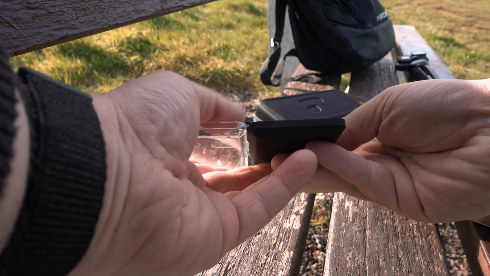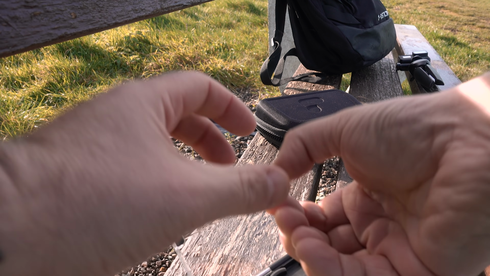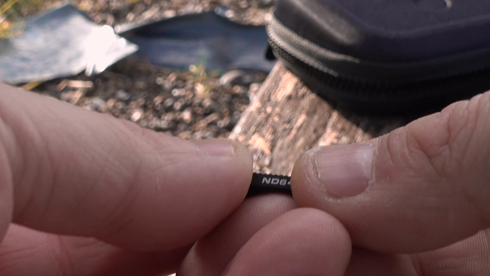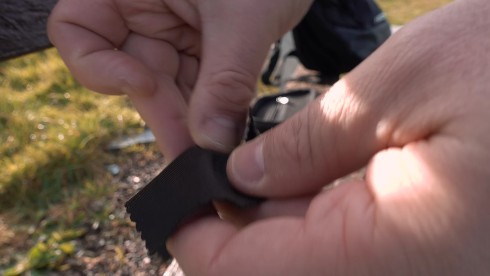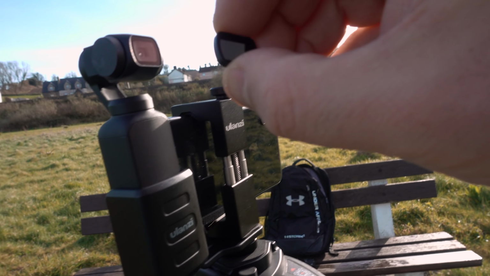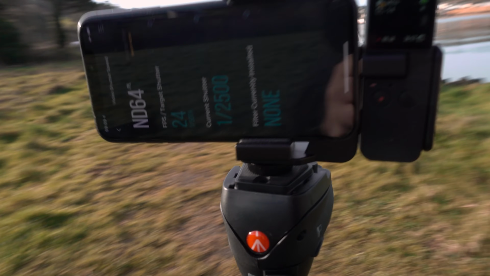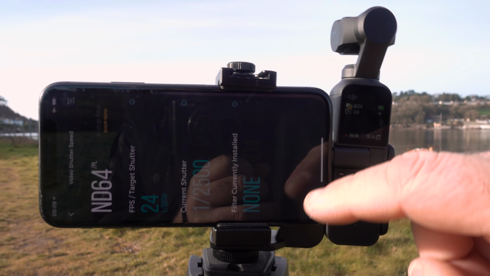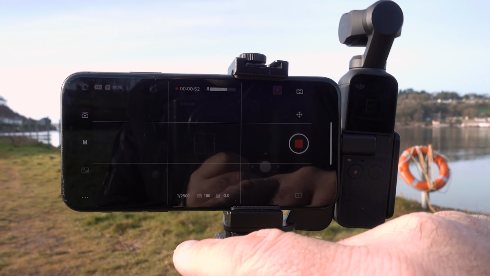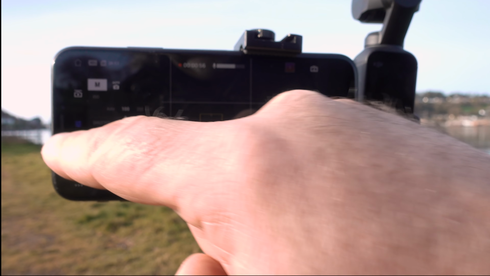So let's find our ND64. Let's go with this one, which is indeed ND64. Going to give this a slight clean because of greasy fingerprints. Now, because these are magnetized, they're just going to attach onto the Osmo like that. Now let's jump back around to our app here. Let's go back into the Mimo app, and we can see it's 1/2500, which is very dark, but that's because the ND filter is on.